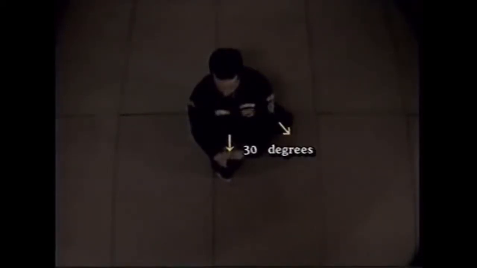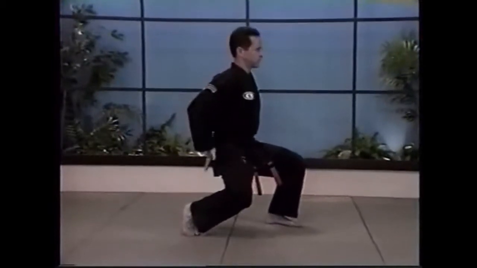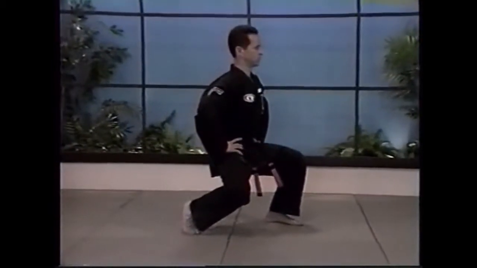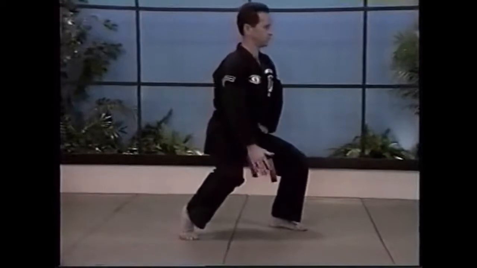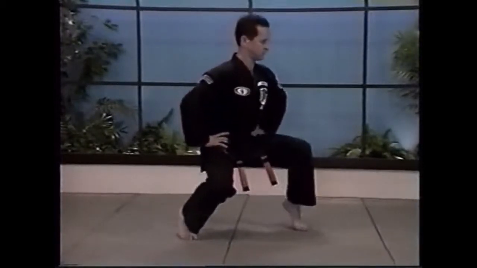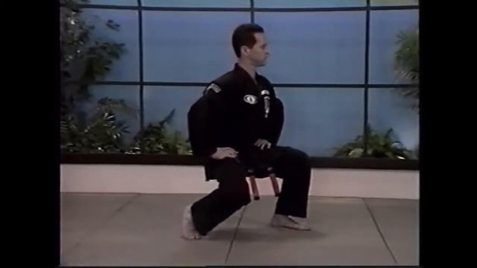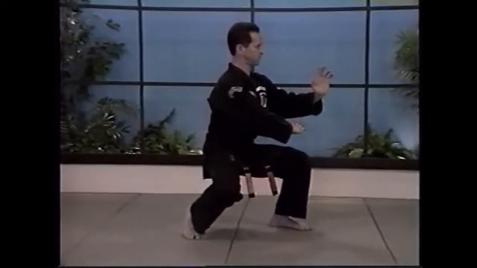Top view. Keep your shoulders in line with your hips. Your rear leg is at a 30-degree angle to your line of sight. Keep your body parallel to the wall in front of you. Side view. Keep your back straight. Keep your buttocks tucked in. Make sure the heel of your right foot is off the ground. Keep the ball of your right foot on the ground. Keep your head erect. Place your hands and arms in guard position. Keep your left foot flat.